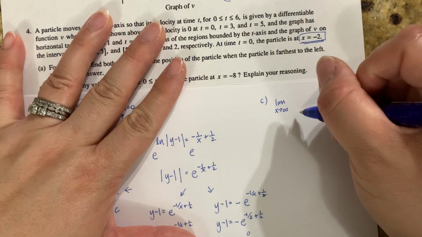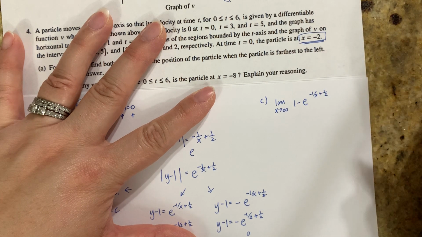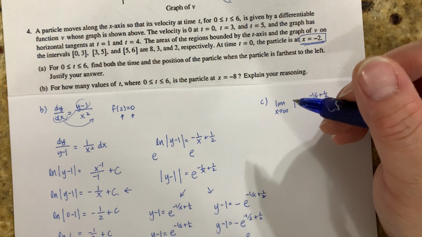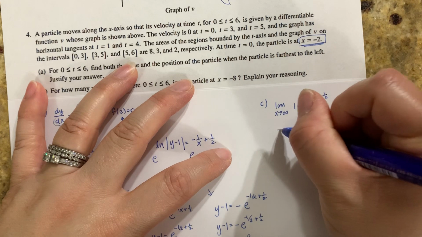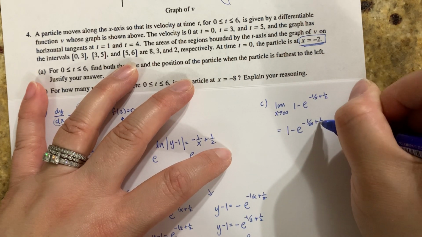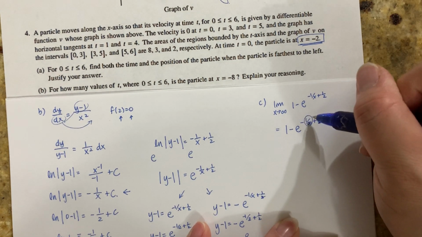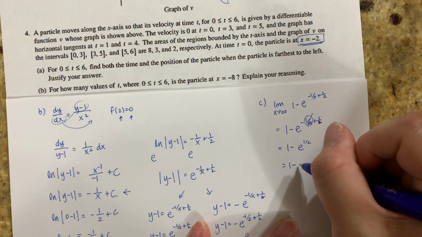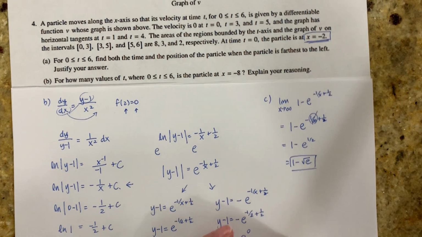Okay, so that allows me to take the limit of 1 minus e to negative 1 over x plus 1/2. Right? So let's plug in the infinity. That's how we find limits in the first place. First thing you always try, plug it in, see if you get an answer. So you get 1 minus e to negative 1 over infinity plus 1 over 2. Now, 1 over infinity, 1 over a really, really huge number, is really 0. So it's really 1 minus e to the 1/2. So 1 minus root e. That's the answer. Okay, that's it for number 5.